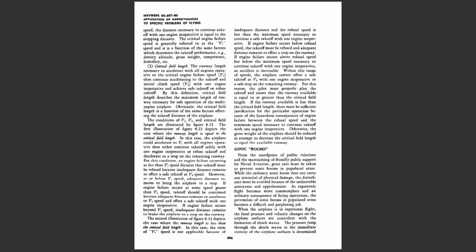If the runway available is less than the critical field length, there must be sufficient justification for the particular operation because of the hazardous consequences of engine failure between the refusal speed and the minimum speed necessary to continue takeoff with one engine inoperative. Otherwise, the gross weight of the airplane should be reduced in an attempt to decrease the critical field length to equal the available runway.